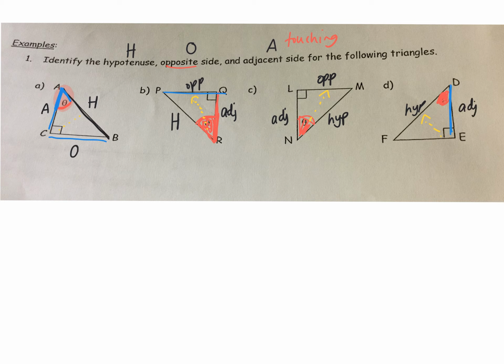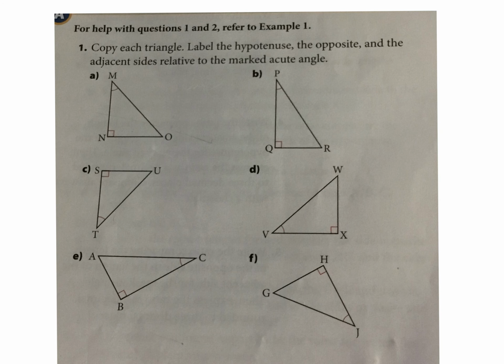This is adjacent because it's helping to form one of the arms of the angle. If it's touching the angle, it has to be adjacent. Adjacent means it's next to the angle. Then, of course, this would be what? Opposite. Okay, so extra practice.